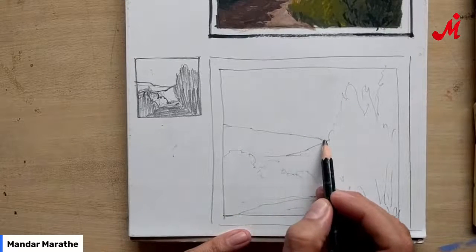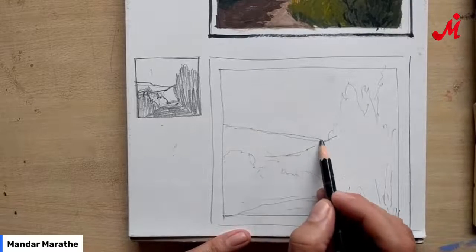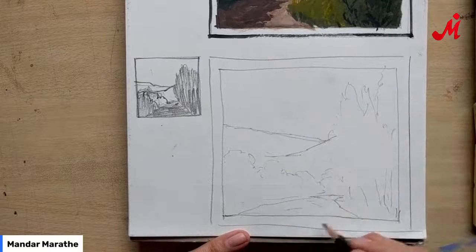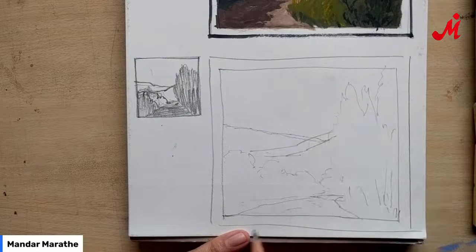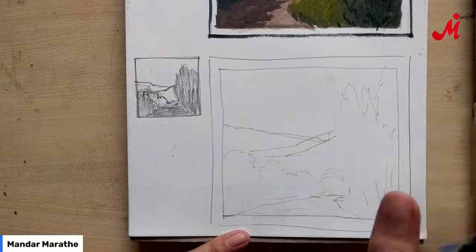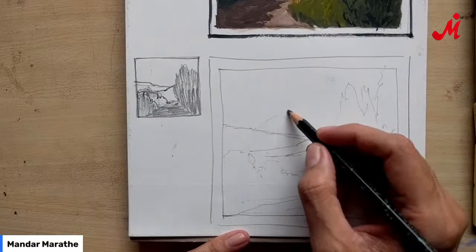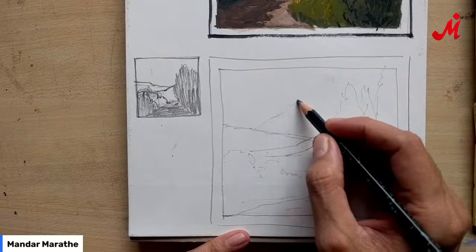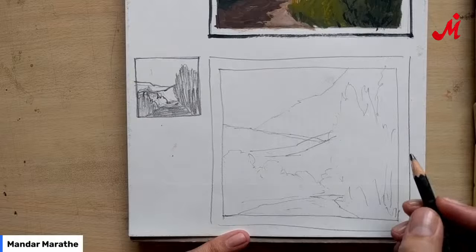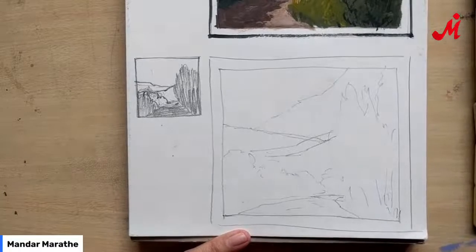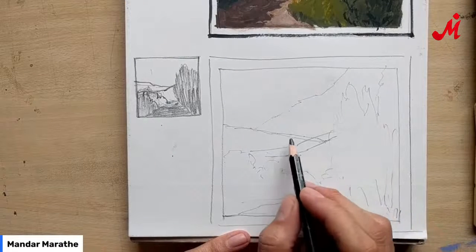Nothing very different or unusual about this landscape, but I just don't want this point to be in the horizontal center of the painting. Let's see how it looks, and then I might have to adjust it. Or let me include one more mountain here. That might be too much. I don't know whether I should include that.